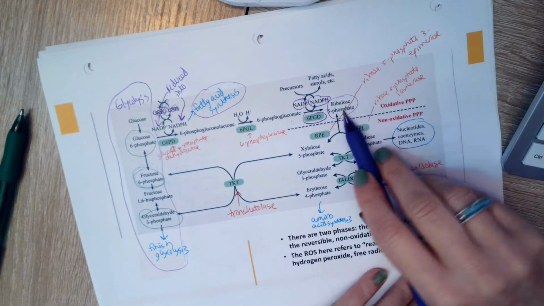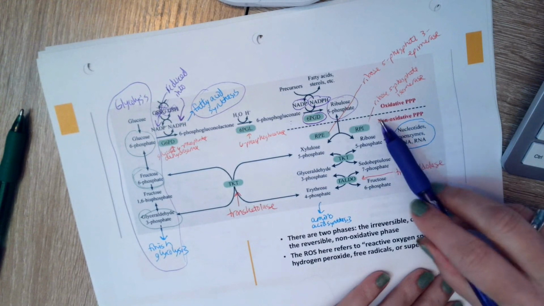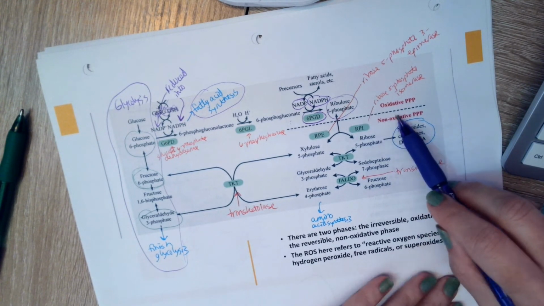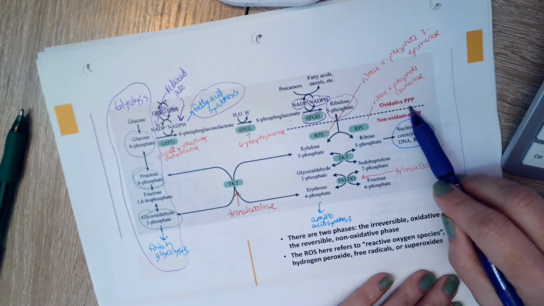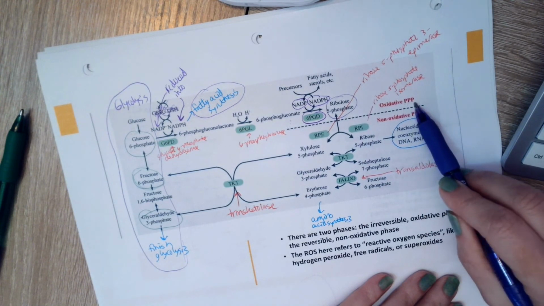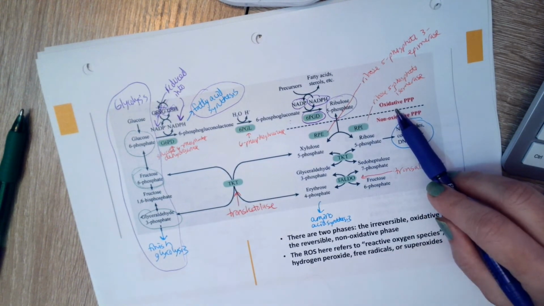Now this is the end of the first stage of the pentose phosphate pathway. This is called the oxidative phase. So where it says PPP here, that just means pentose phosphate pathway. So this is the oxidative part of the pentose phosphate pathway.